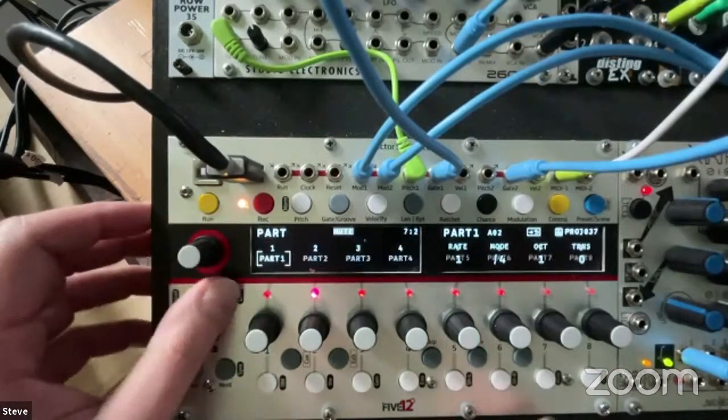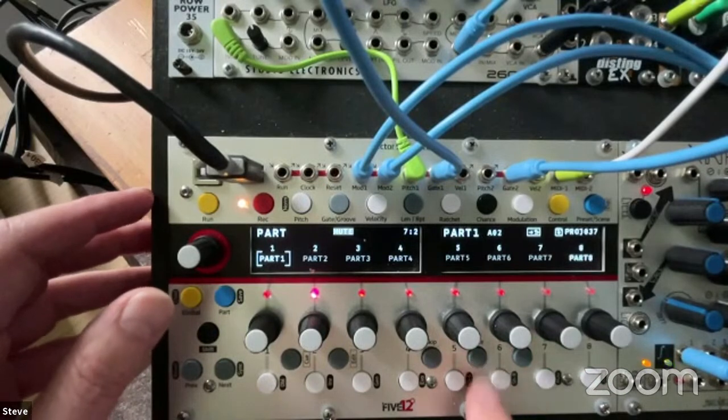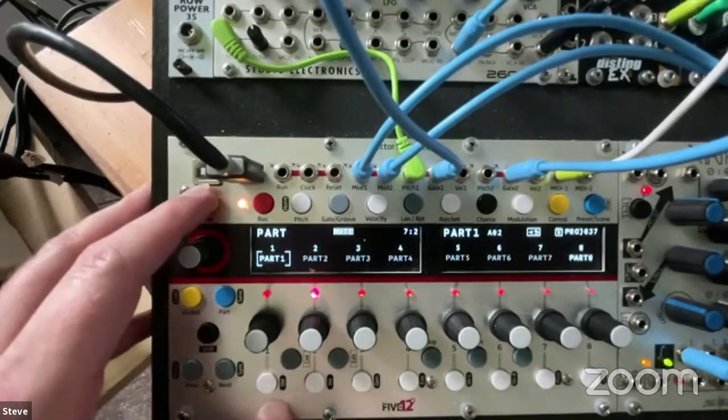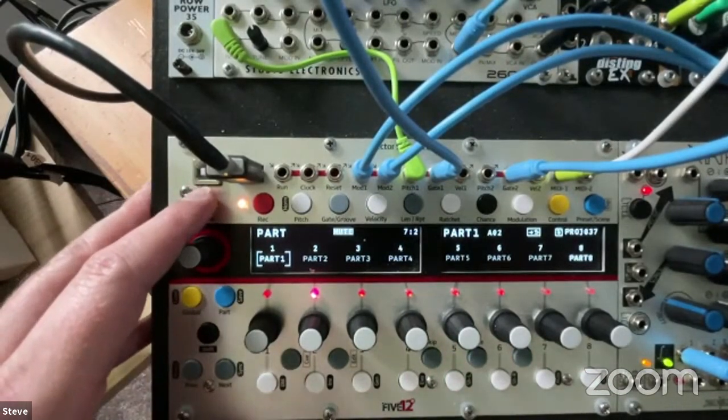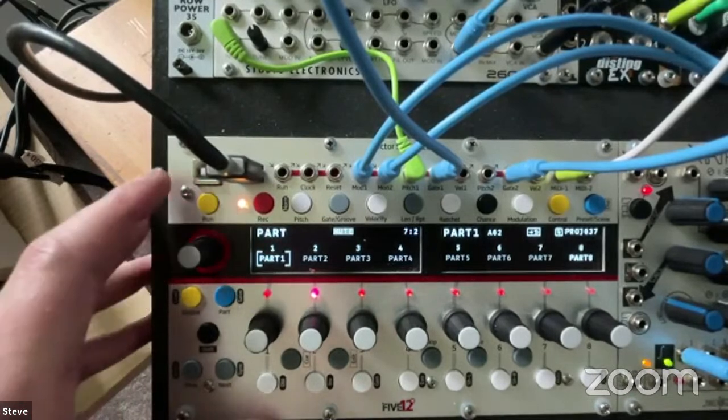And now I'm going to go back to part, unmute part 8, and we're going to hear a drum beat with that melodic part, and then I'm going to mess around with the melodic part to show you how you might use it in a very basic musical way. So off we go.